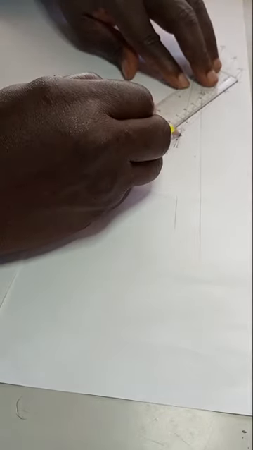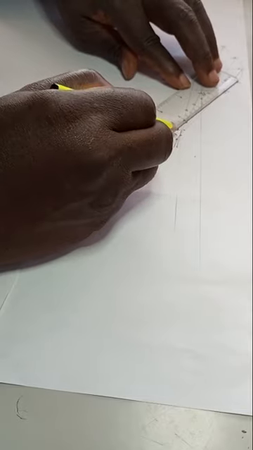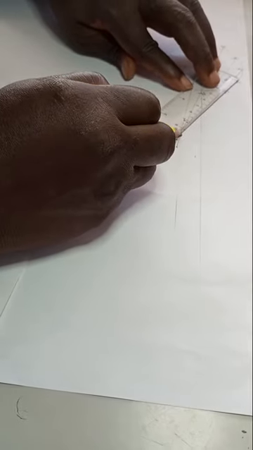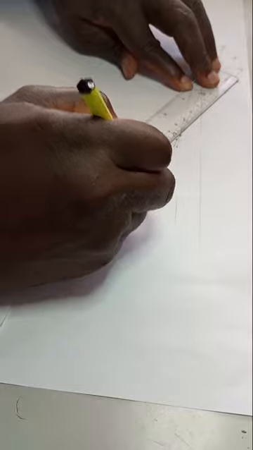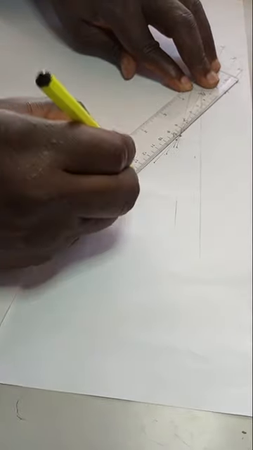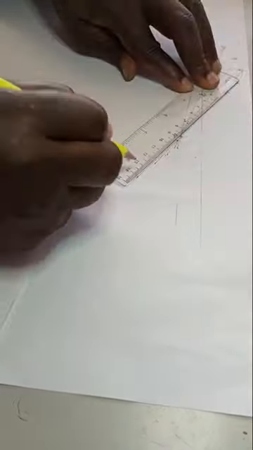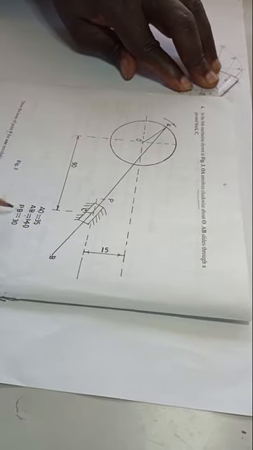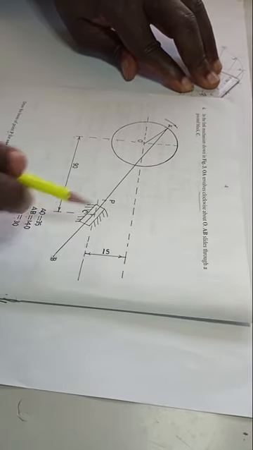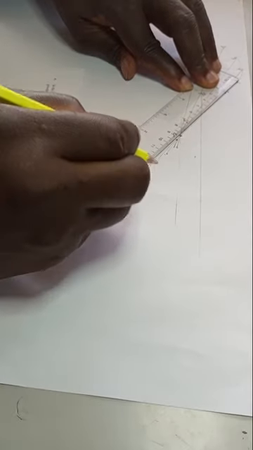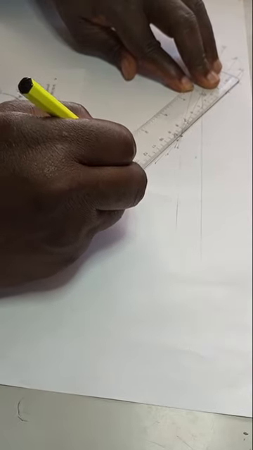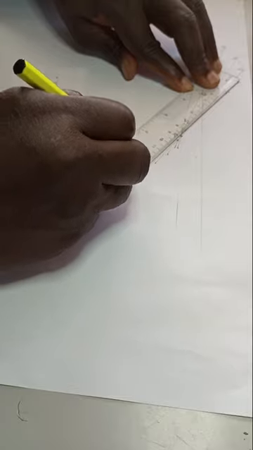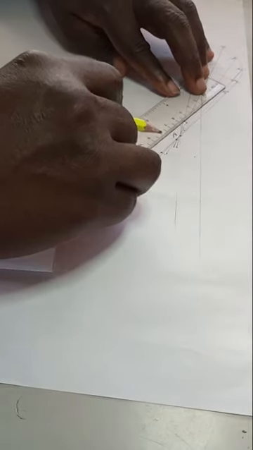So let us go to now 5. Make sure it passes through this point C. Let it pass through point C and measure 140. This is 140 here. So we draw it backward and measure 30 backward because it says BP is 30. B to P is 30. So you measure 10, 20, 30. So that will be P. That will be P5.